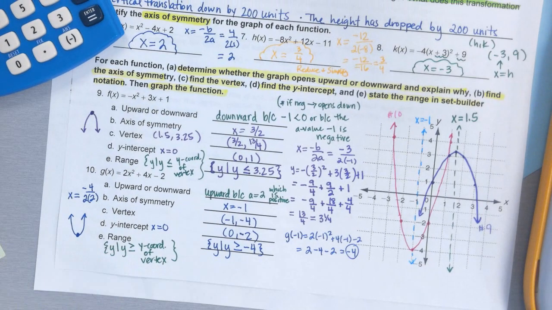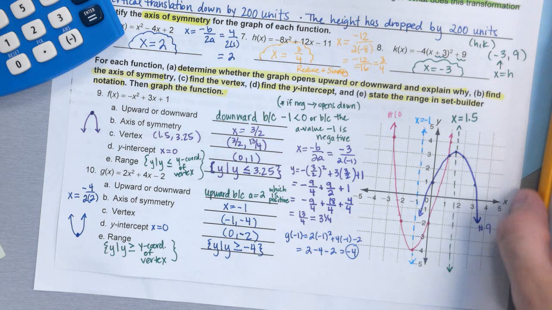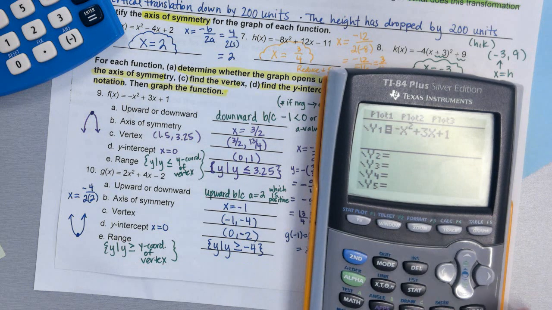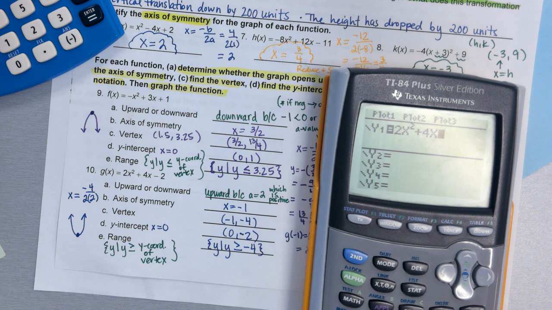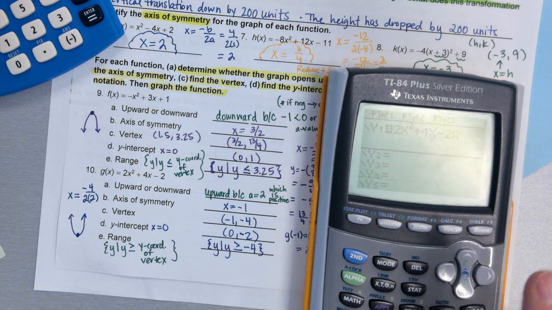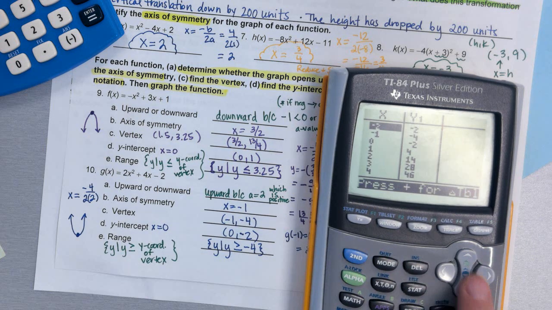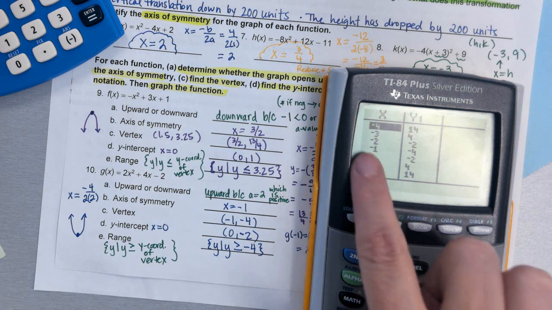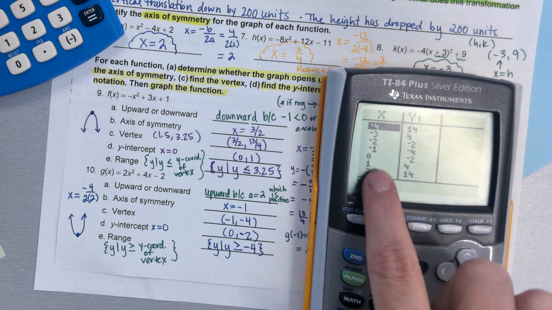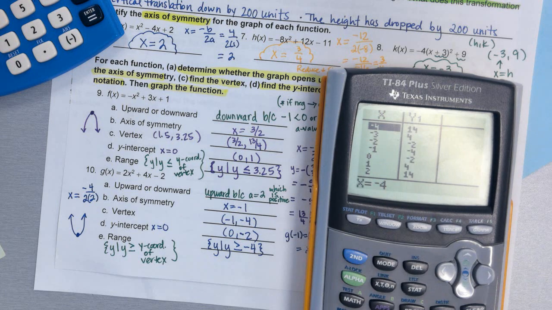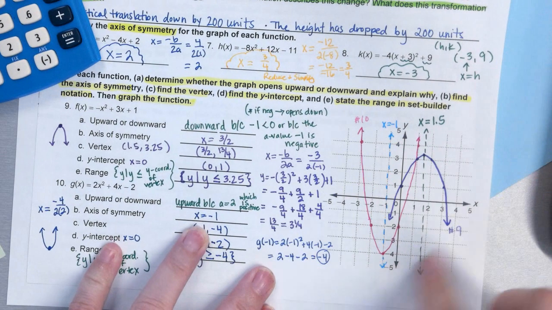All right, and then what about number 10? Number 10 doesn't have a decimal in it, so when you do the y equals, you won't have to worry about all that extra stuff I just told you. You can just do 2x squared plus 4x minus 2. You can go to the table, and then your vertex, if you know negative 1's in the middle, right? Negative 1, negative 4. And then you can see how the other points around it are going to be symmetric. And then that's what you're going to plot on your graph.